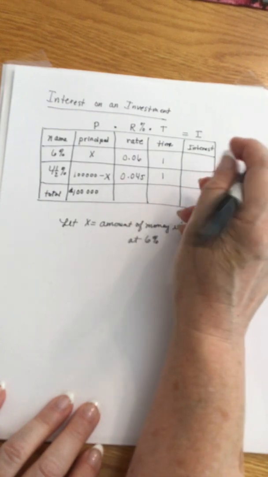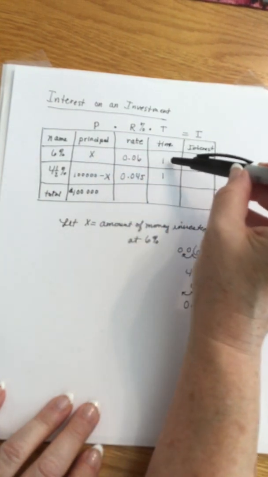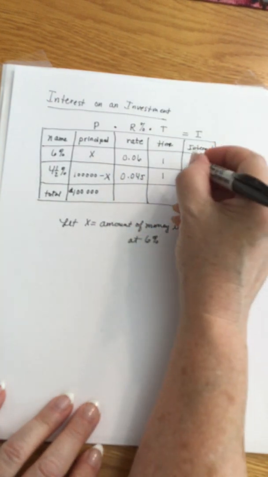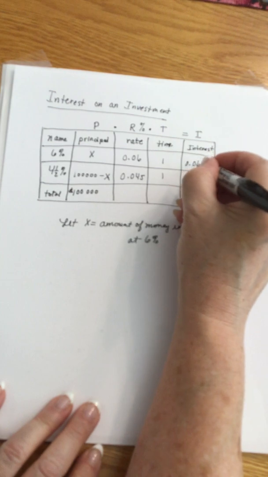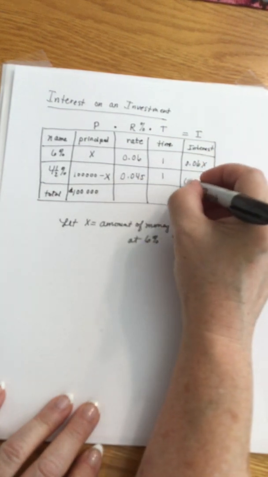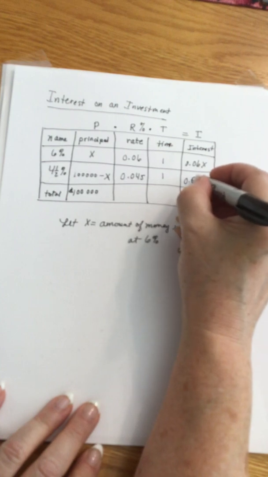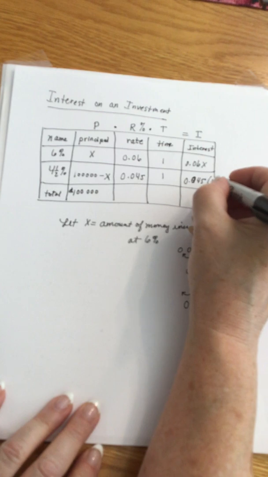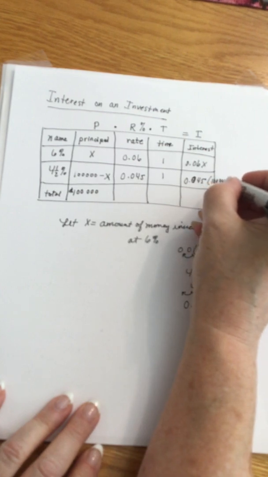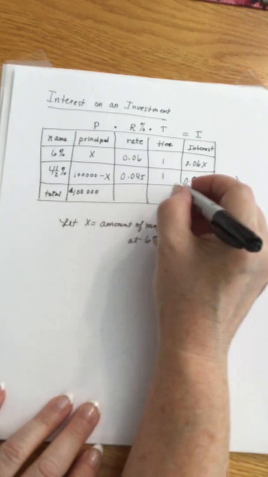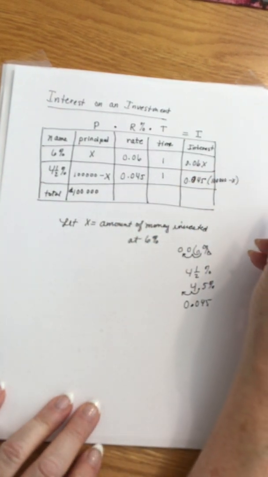The interest is principal times rate times time. So principal times rate times time is going to give me 0.06x. Principal times rate times time on this one is going to be 0.045 times 100,000 minus x. Principal times rate times time as I read across the chart.